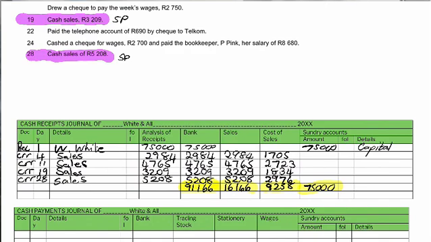How can we check or double check that we've done things correctly? So you add the sundry accounts and the sales, and then it should add up to be what the bank is. So your sundry plus your sales should equal bank.